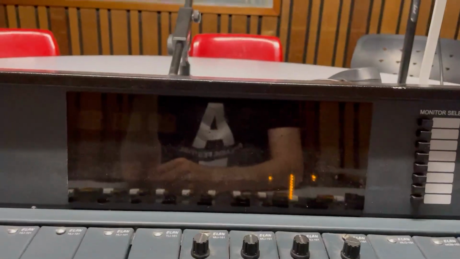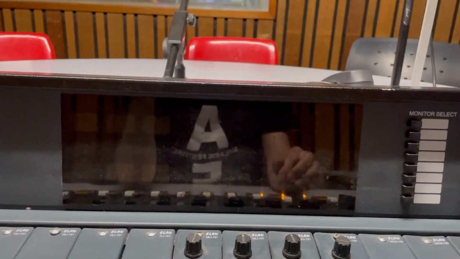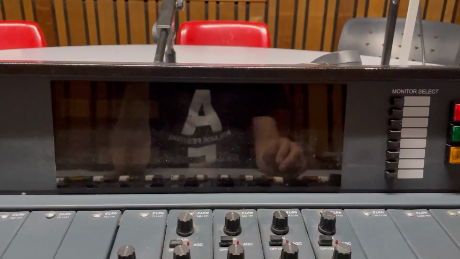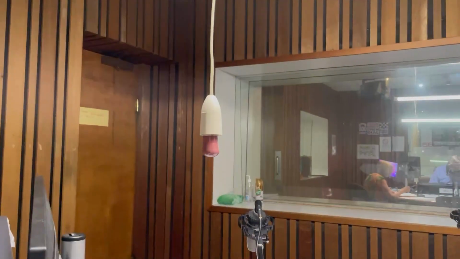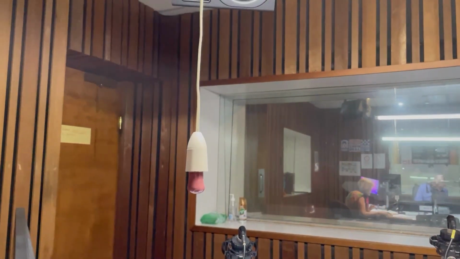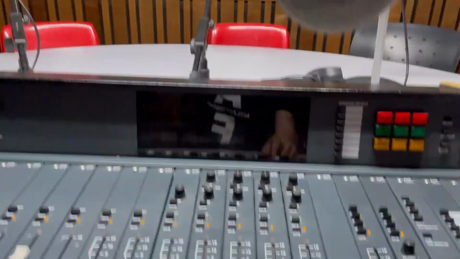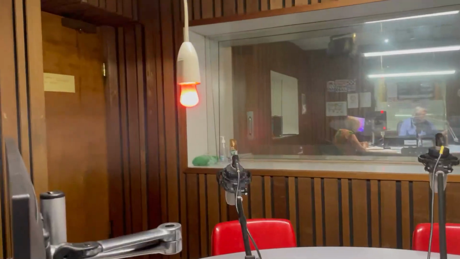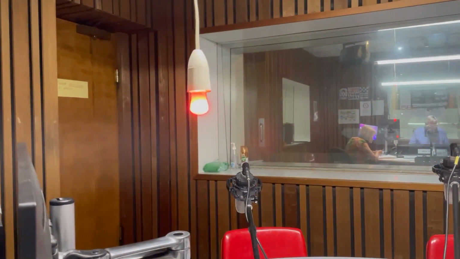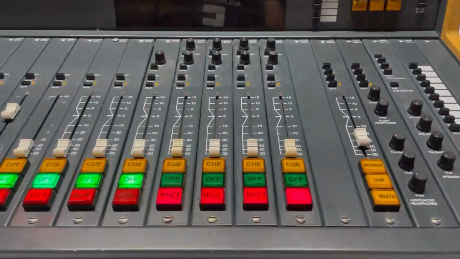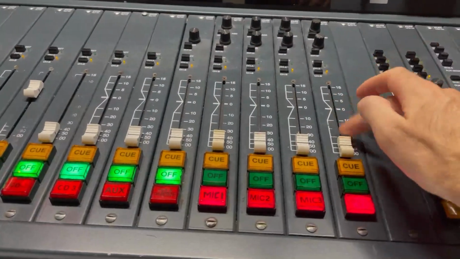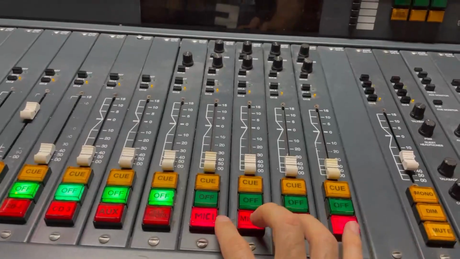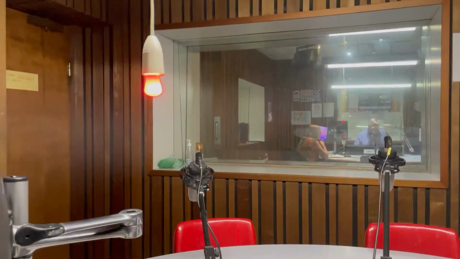Now, there's a couple of other things that happen when you switch on a microphone. I'll just turn it off again so you can see them happen. There's this little light that's dangling down from the ceiling of the studio. And whenever I turn on one or several or all of the microphones, this little light comes on as well. The fader does not have to be up, it can be completely down, but when a mic channel is on, that little light will be on too. That's so your presenters and guests know when a microphone has gone to air.